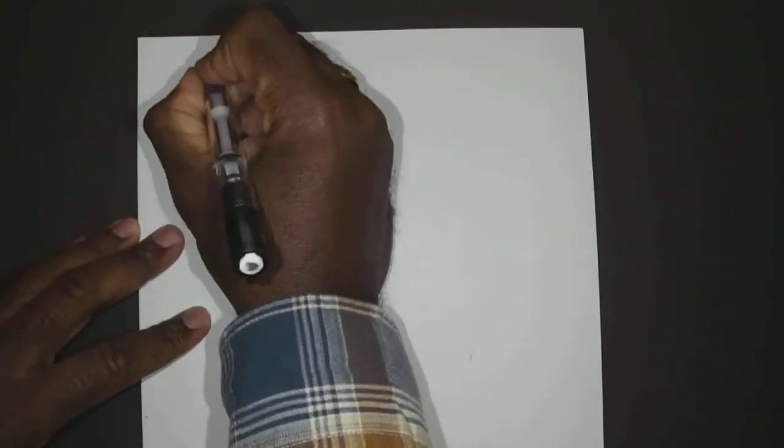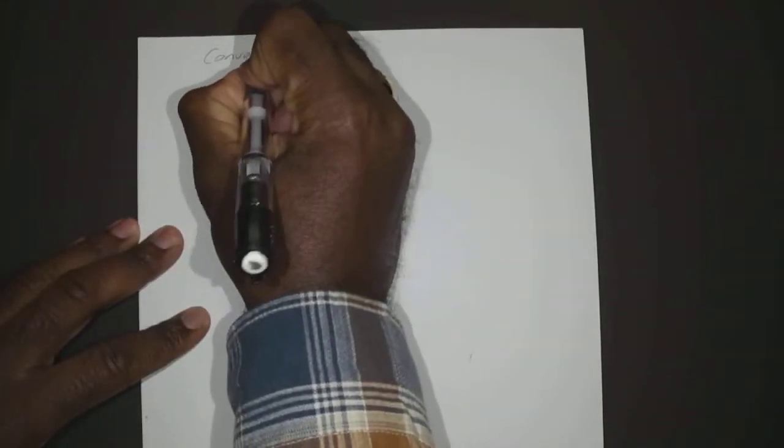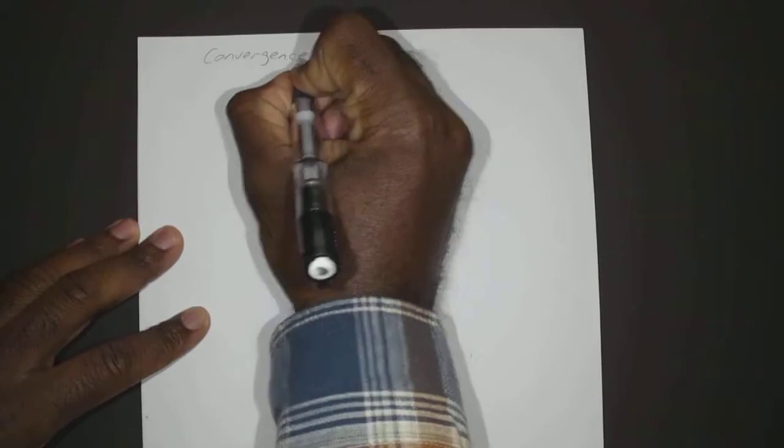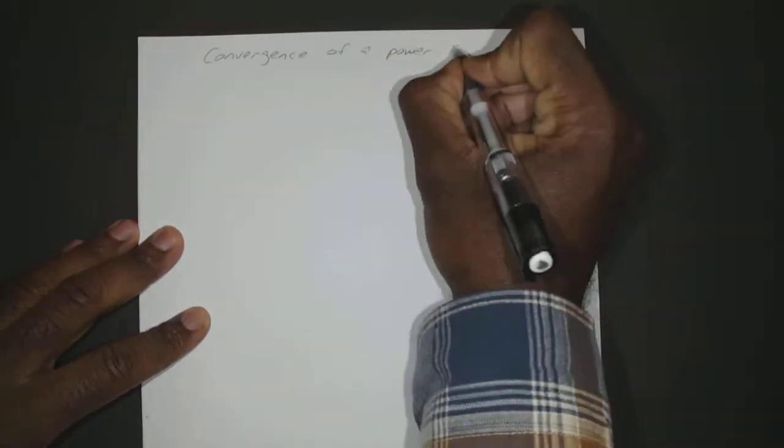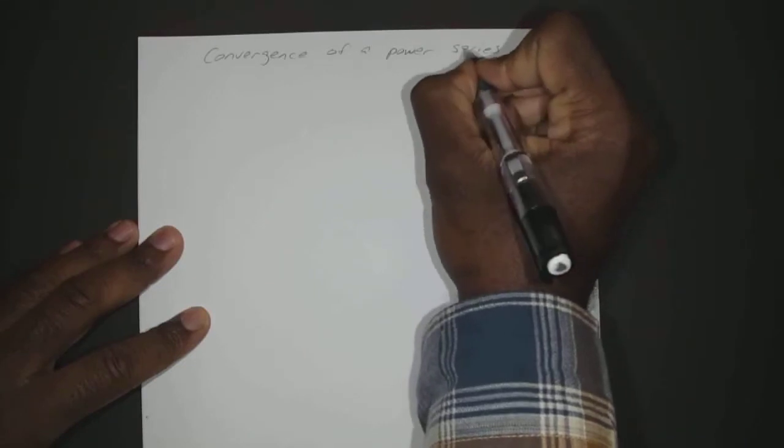All right, so we're going to look at the convergence of a power series. Okay. Now, when you have a power series, you have three different circumstances that can happen.